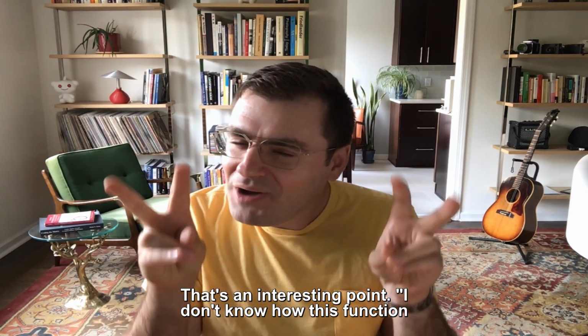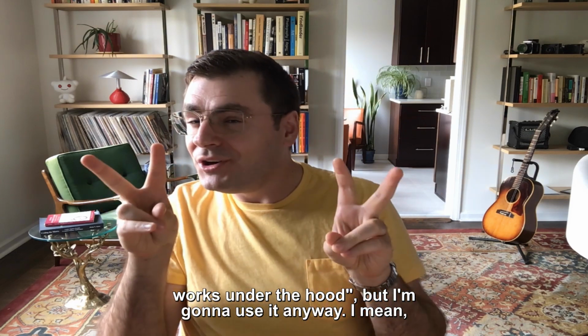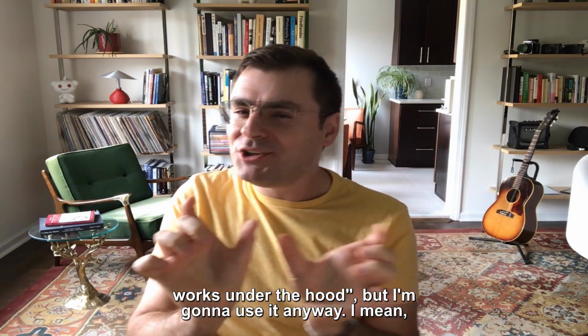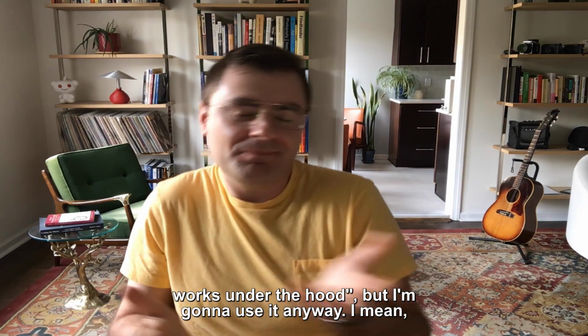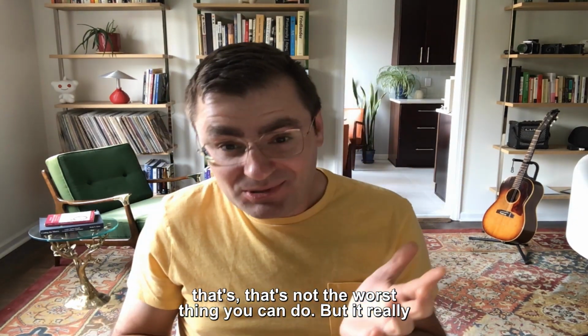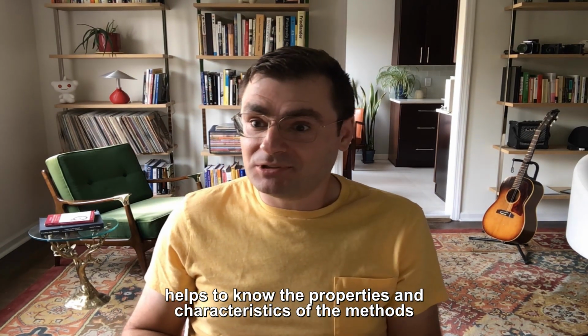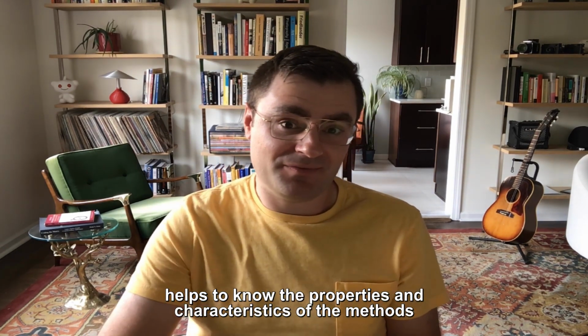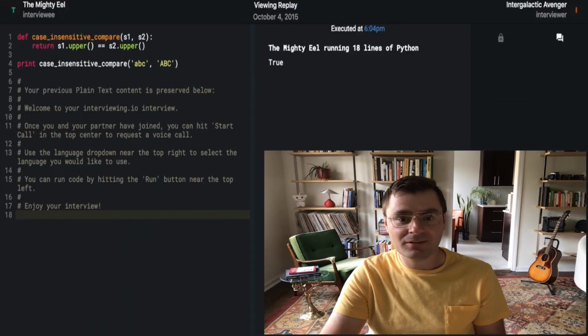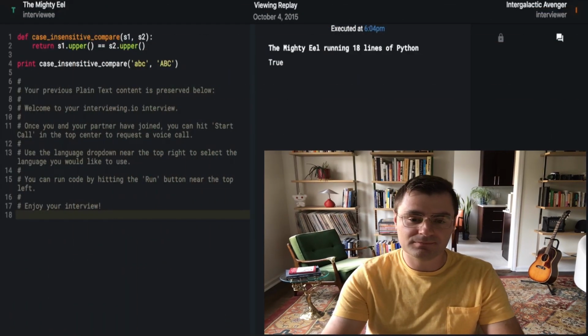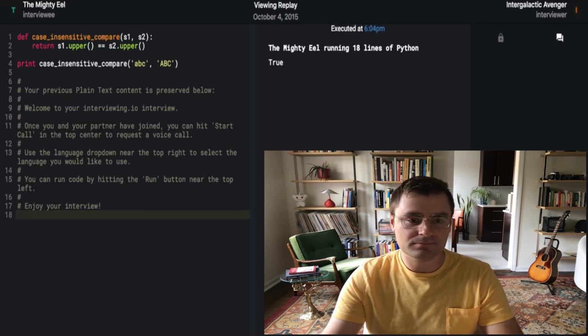That's an interesting point. I don't know how this function works under the hood, but I'm gonna use it anyway. I mean, that's not the worst thing you can do, but it really helps to know the properties and characteristics of the methods that you're using. That would suggest that you have a linear running time, and memory is also linear.